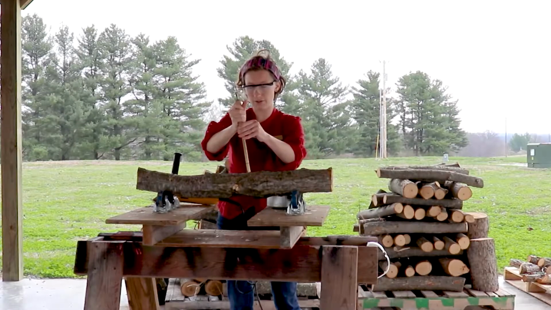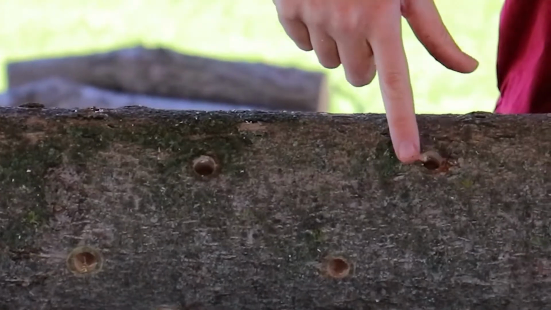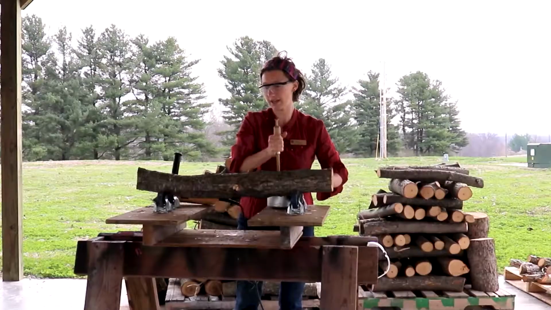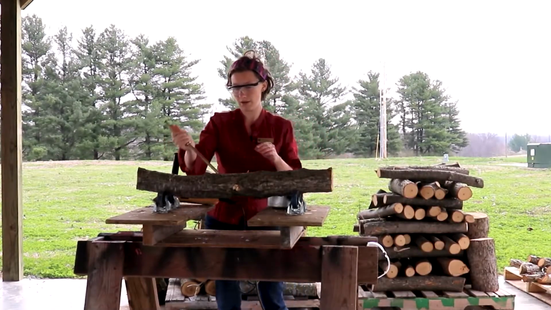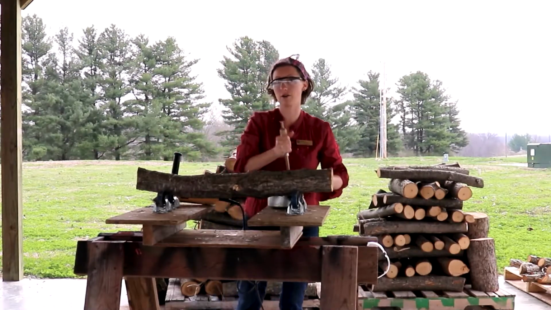And the reason that we do the holes in this spacing is so that we get enough of that spawn into this growing medium, and also so that we're not making so many holes that the log is going to dry out.